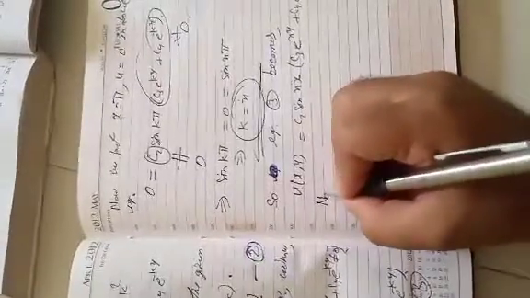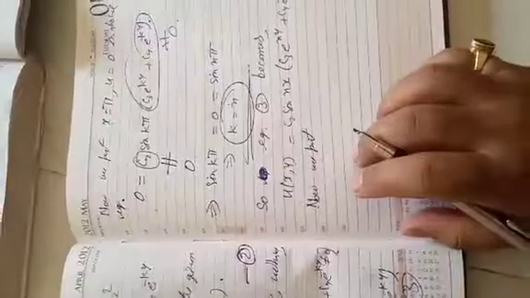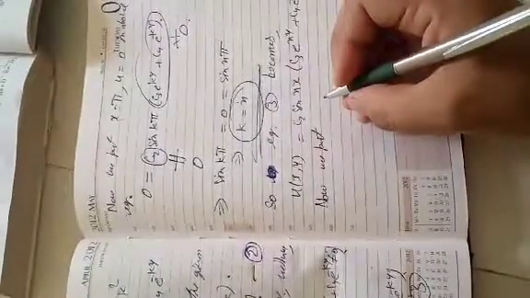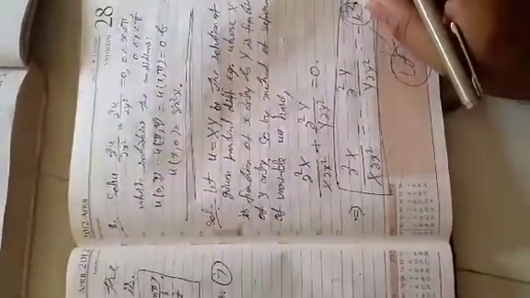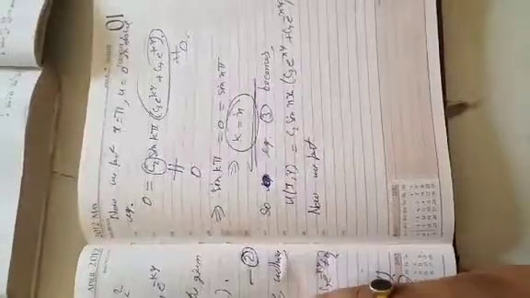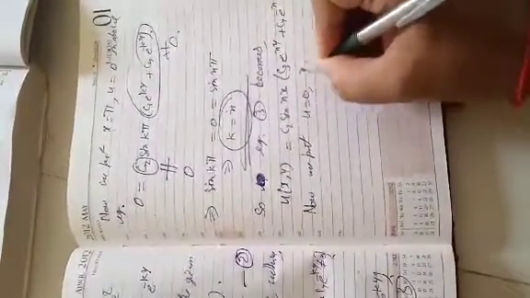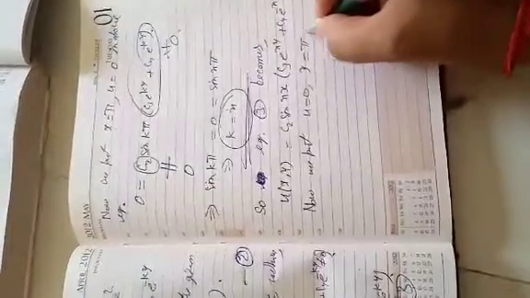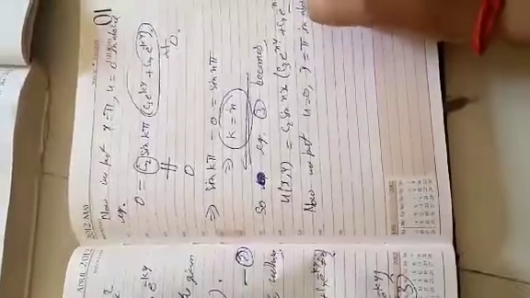Now we put y equal to pi, u equal to 0 in the above equation.